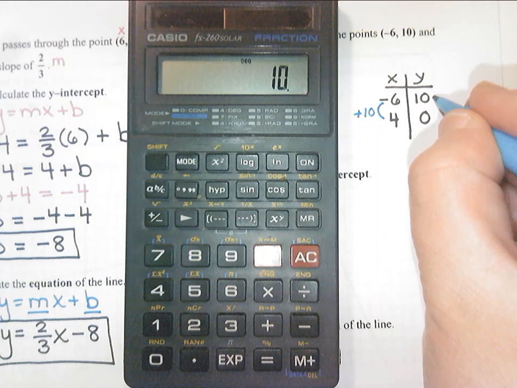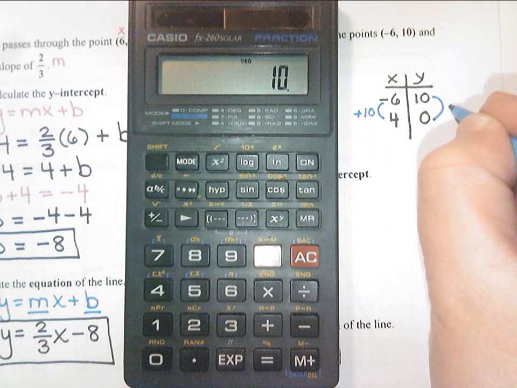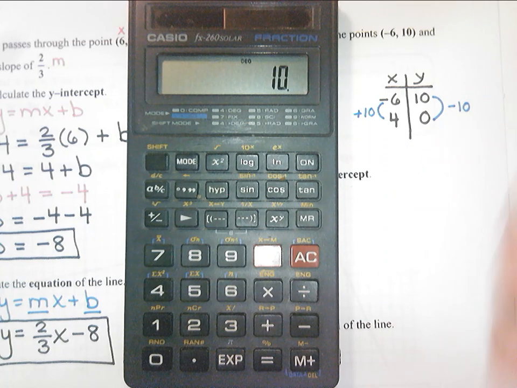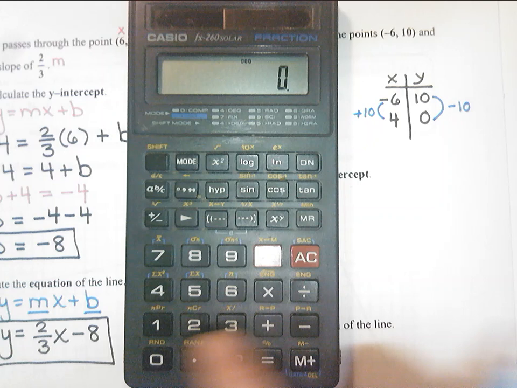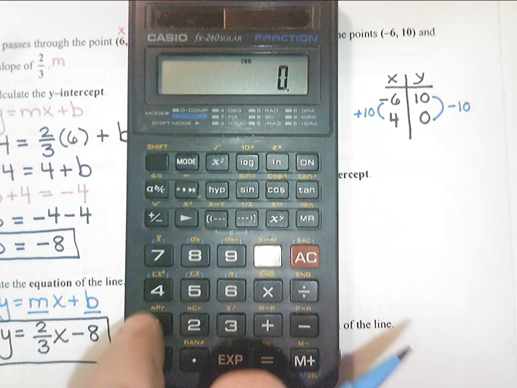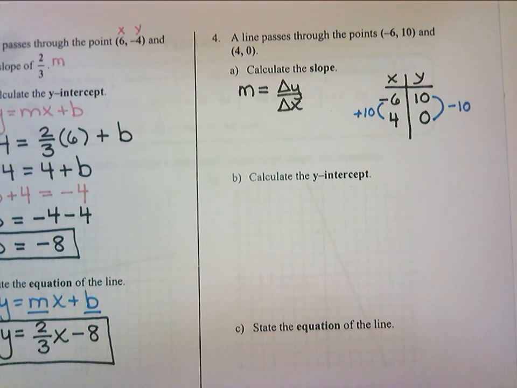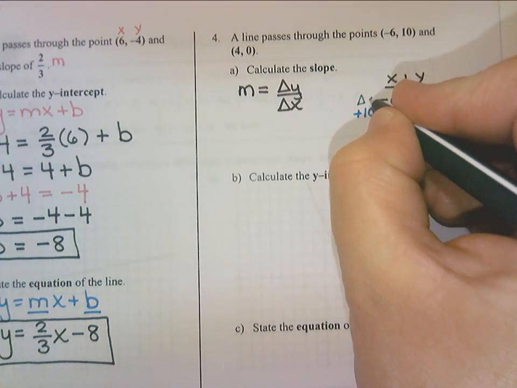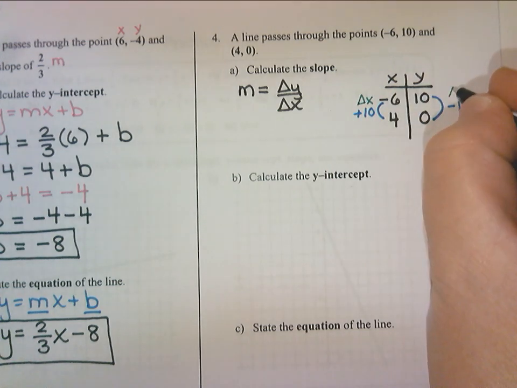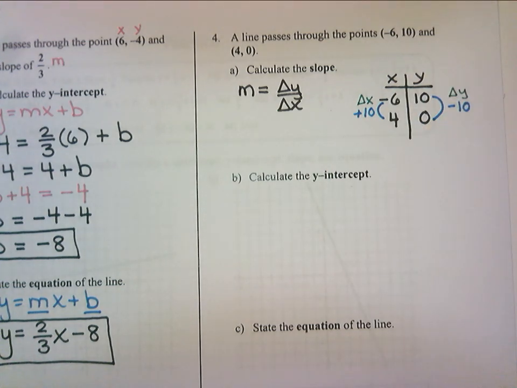On the other side, from 10 to 0, I took away 10. Once again, you can take that second number 0 and then subtract the first number, which is 10, and that'll tell me that it's -10. Okay, the number on the x side is our delta x. The number on the y side is delta y. It's the change in x and the change in y.